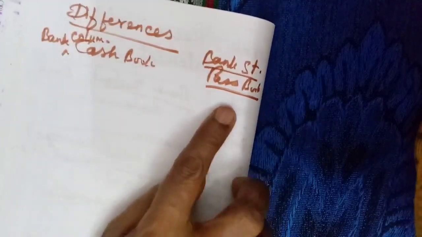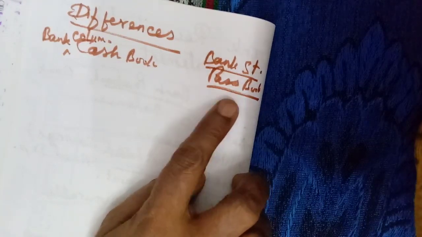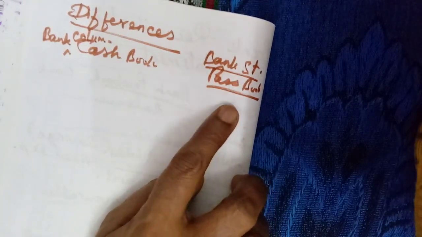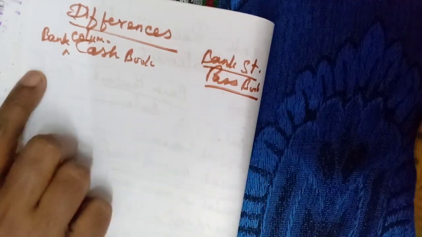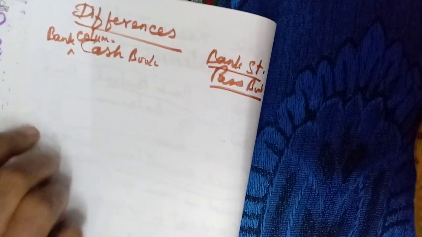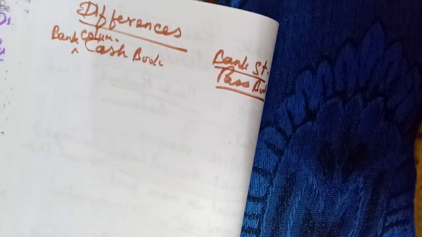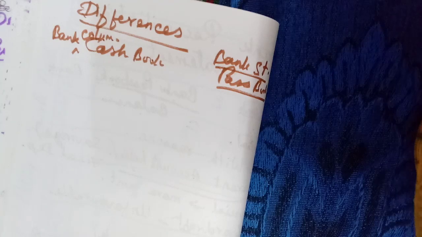Then where we will enter the deposit, what I have explained to you. We will enter all the deposits on the debit side of the bank column of the cash book, and here we will enter on the credit side. Cash deposits will be entered on the credit column. Then opposite, cash withdrawal will be entered on the credit side of the cash book. Their withdrawals will be debited by the bank.